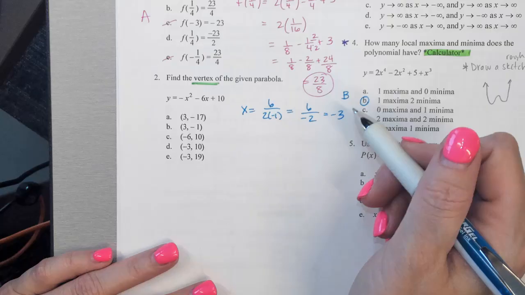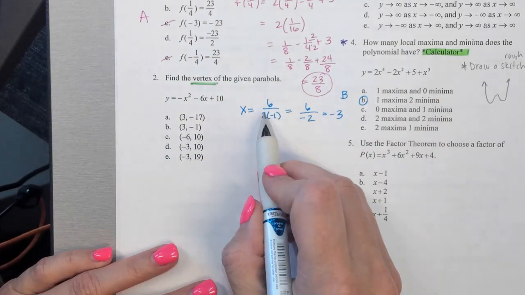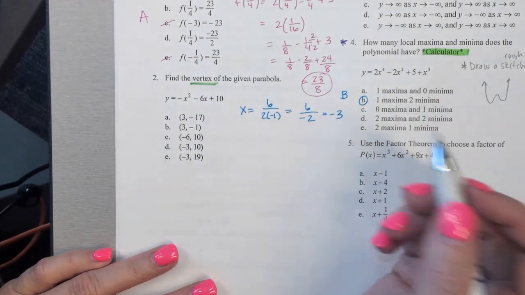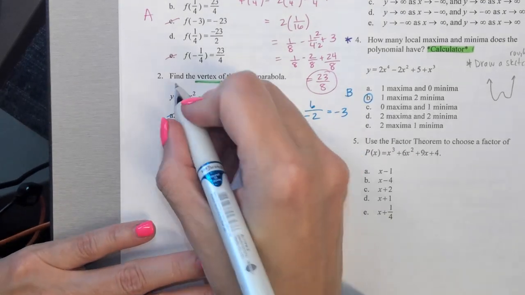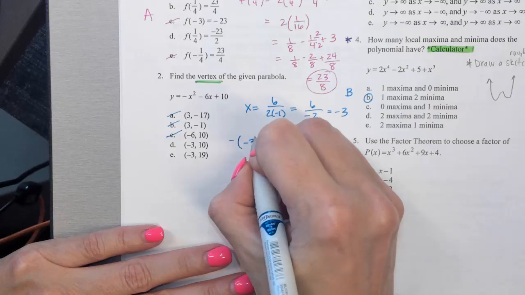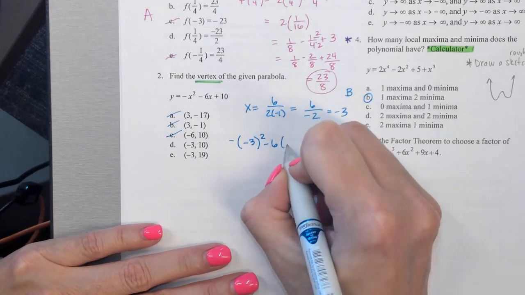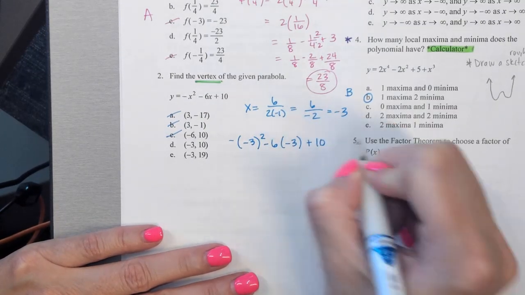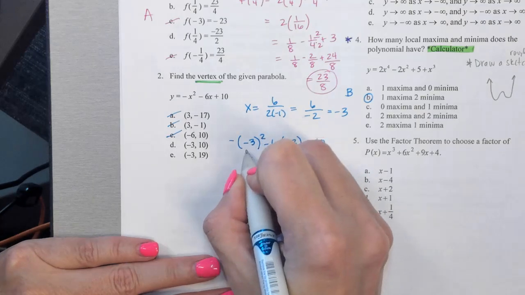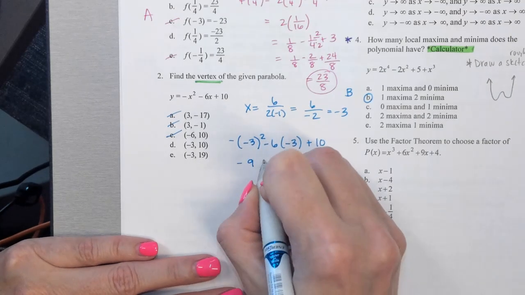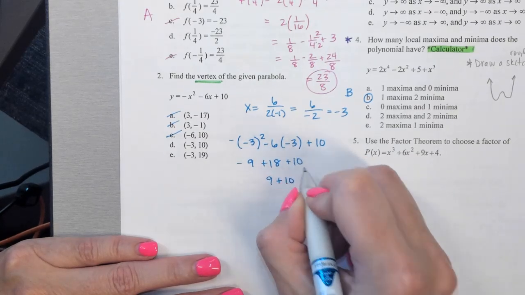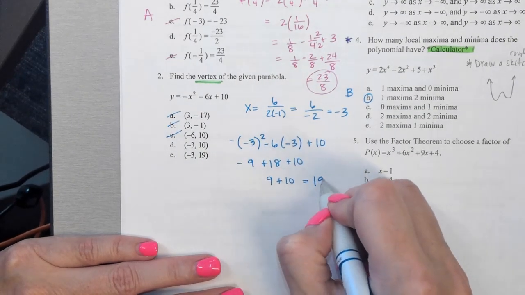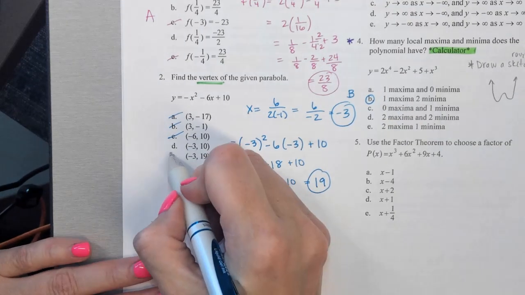So automatically I know I have -3 as my choice. So I'm going to cancel these out. And then I can just plug it in. So -3 squared minus 6 times -3 plus 10. Make sure you know your order of operations. So this is -9 plus 18. Right away, I know that's 9, so I'm just going to do those together. So 19. Okay, so then we have E.